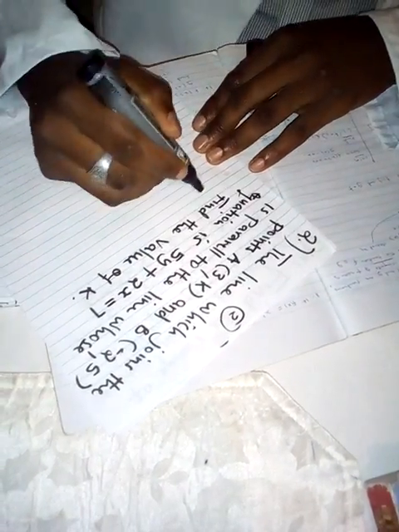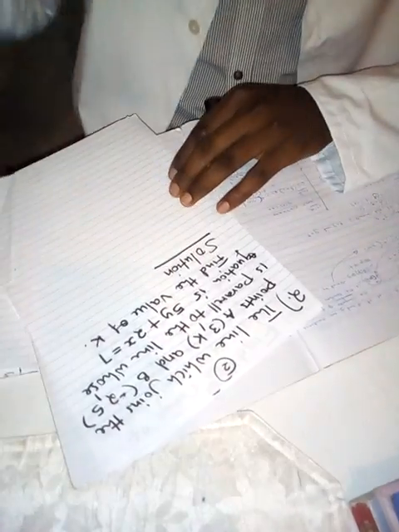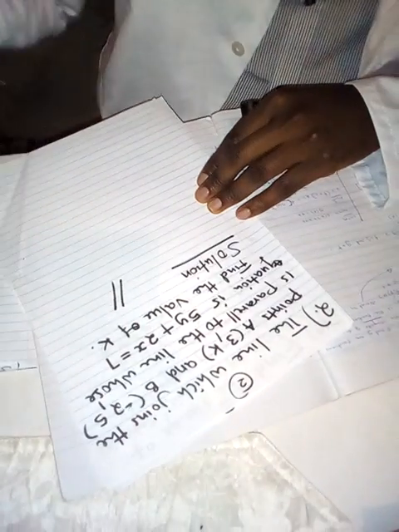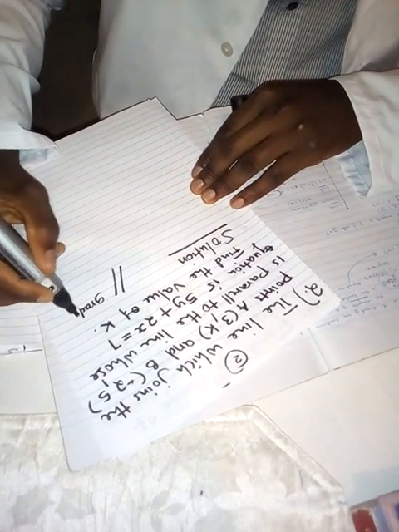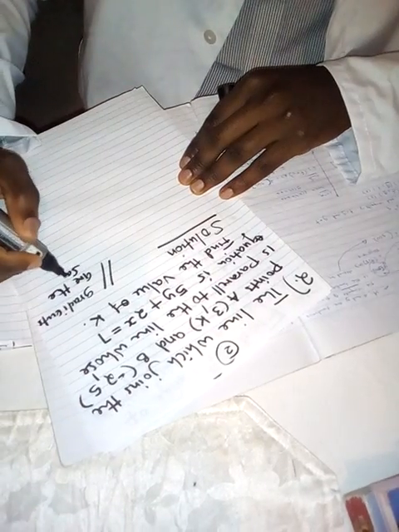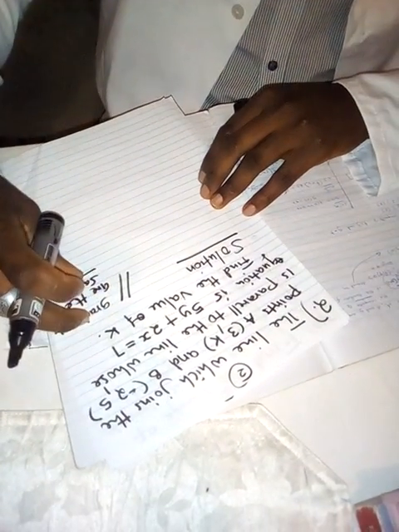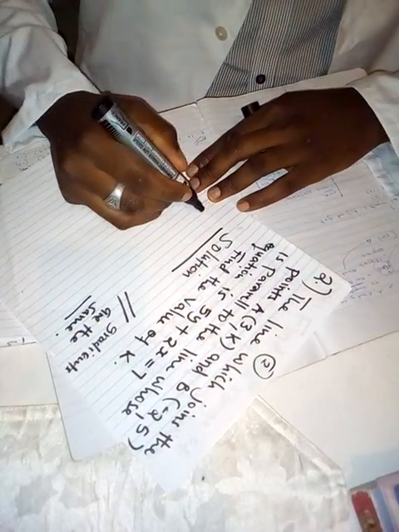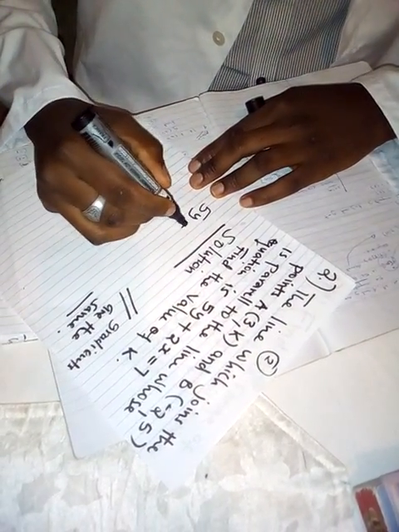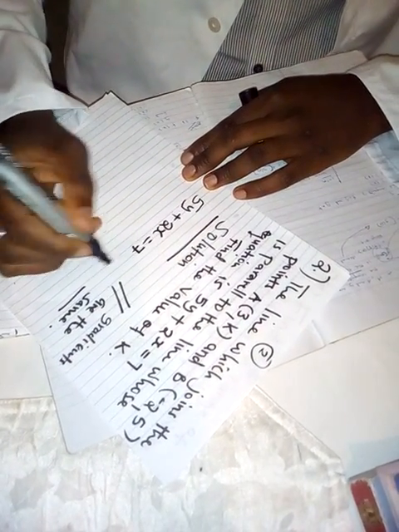Finding the value of k, you should know the solution. You should know that the gradients of parallel lines are the same. So if this equation has this kind of gradient, you should know the other one is the same. So let's use this equation to find the value of k: 5y plus 2x is equal to 7.